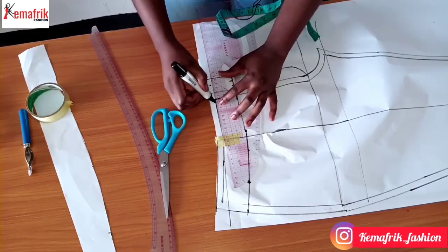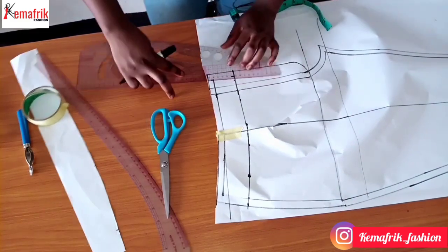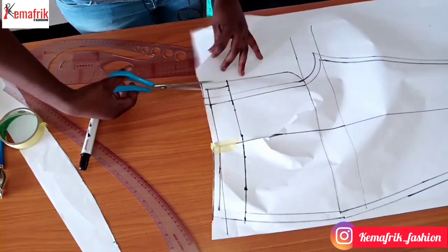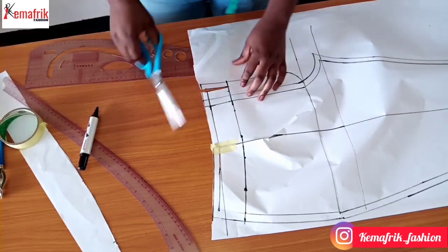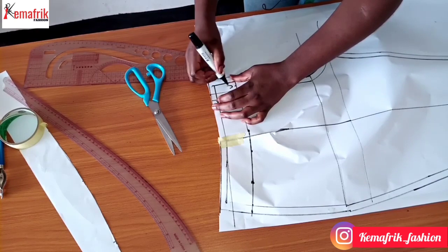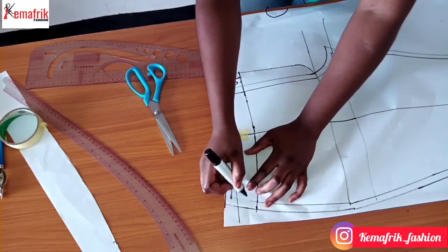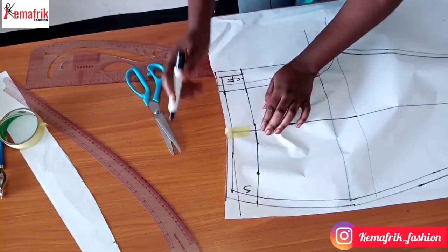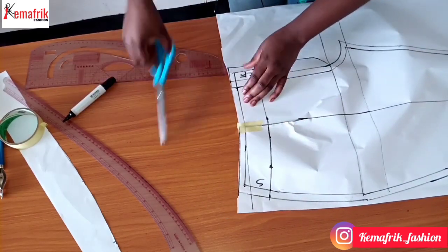Now we have marked out our band without including the sewing allowance, and now we can cut it out. First, we need to label the center front and the side, just so we don't get it mixed up when we're cutting on fabric.